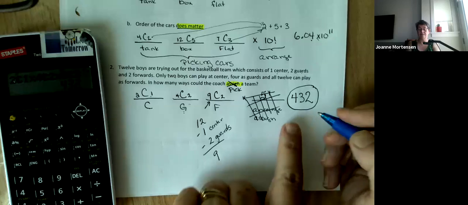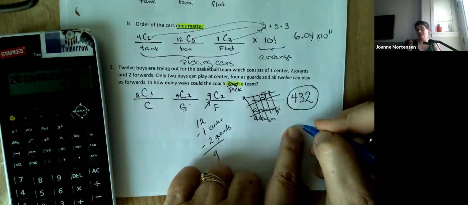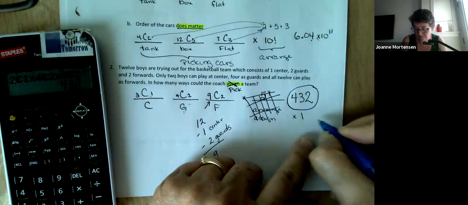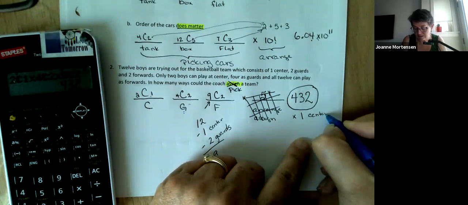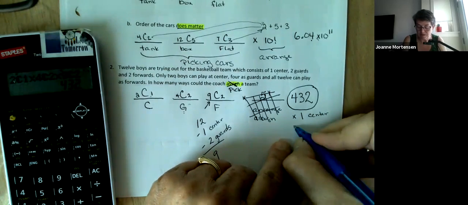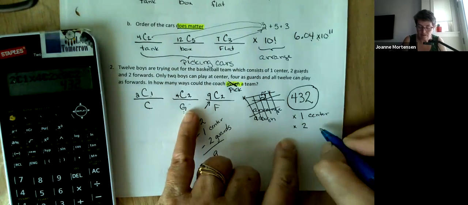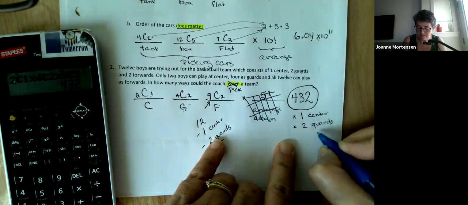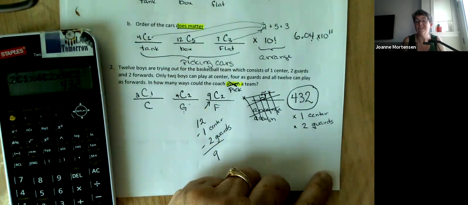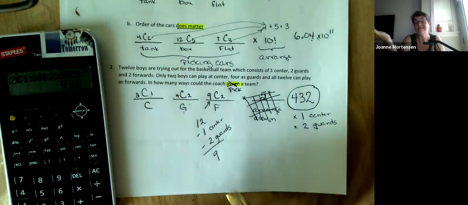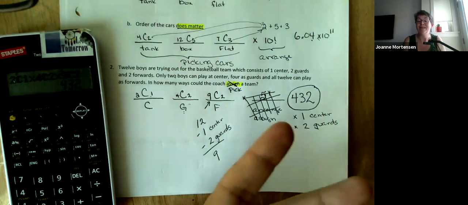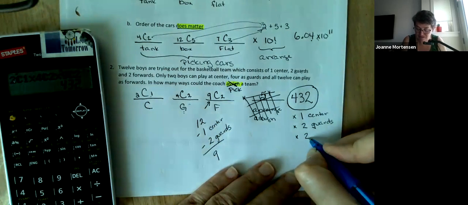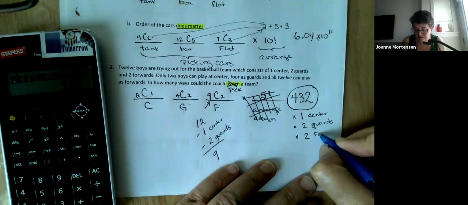We're going to say that, but because it's bugging me now, times 1 for the center, because there's only one center, times 2 for the guards. I'm assuming there's like a left guard and a right guard, and you can put those. Somebody email me about basketball, I don't know. Times 2 for the forwards.